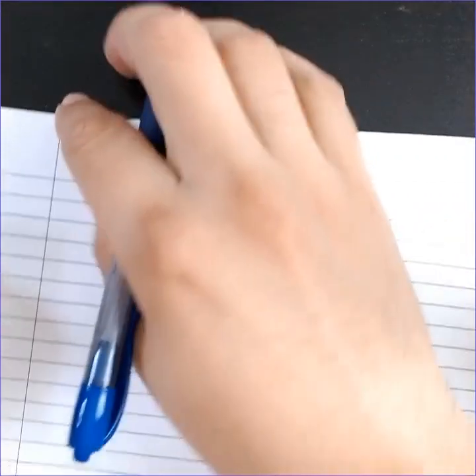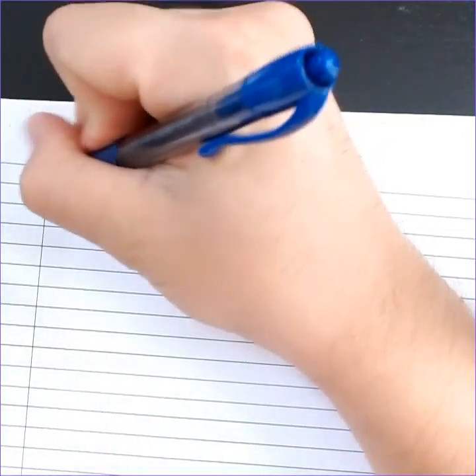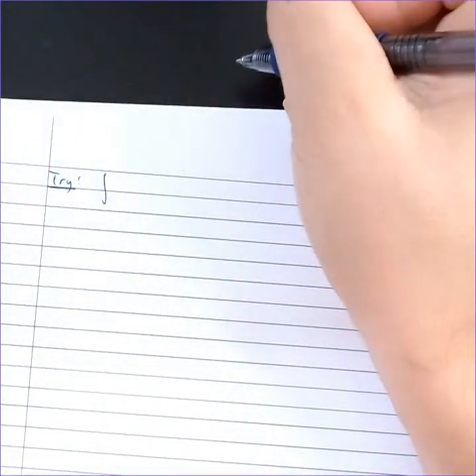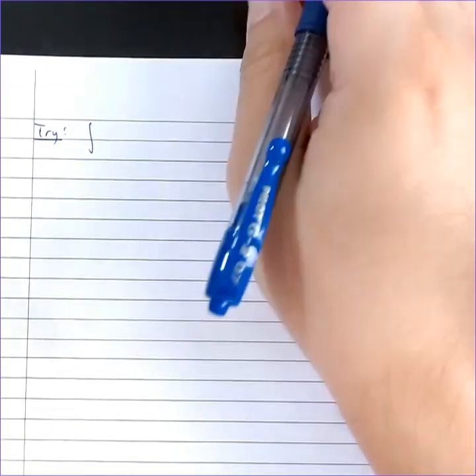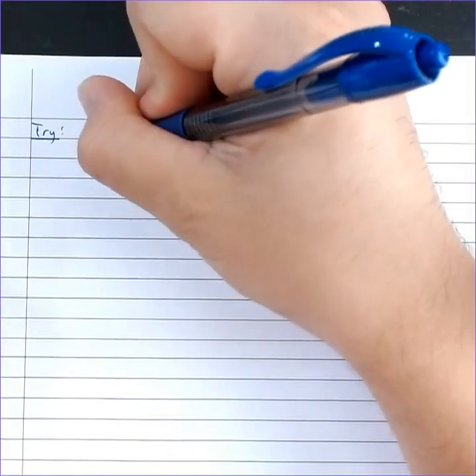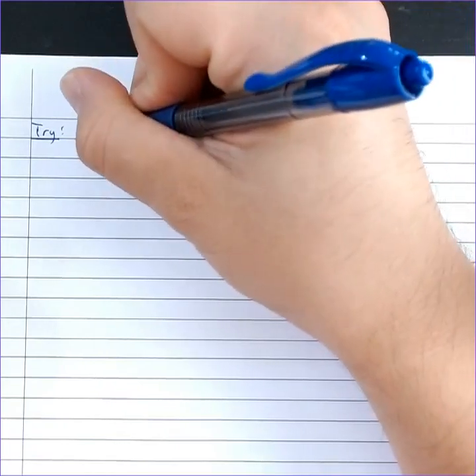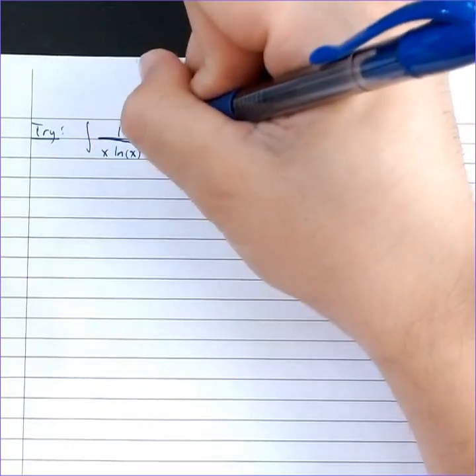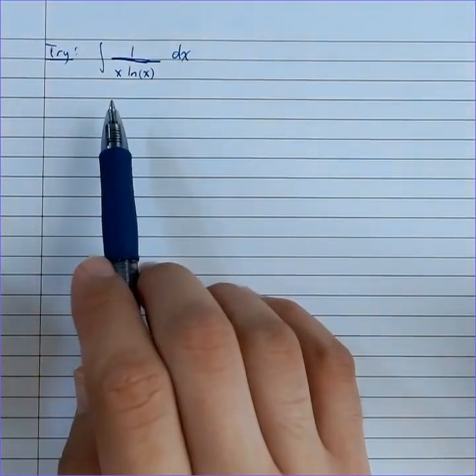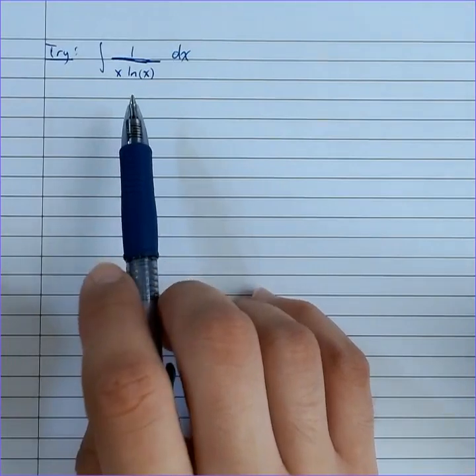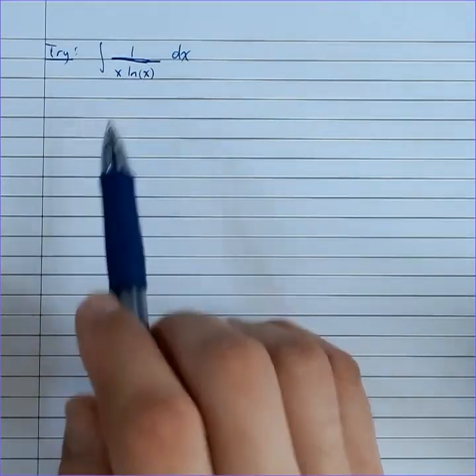So let's have you try one. Let's have you integrate, let's go with this one, 1 over x natural log of x dx. So give this a try. This uses nothing more than basic integration techniques. There is going to be a substitution involved, so go ahead and give this a try. Pause the video and give yourself as much time as you need. And once you have a result, go ahead and unpause and we'll go through it together.